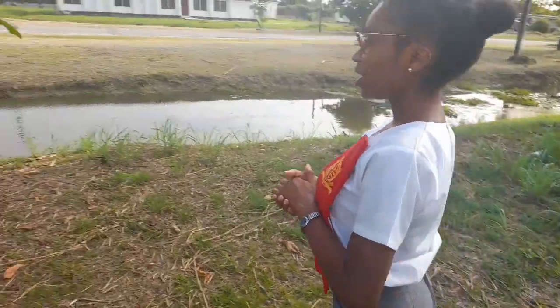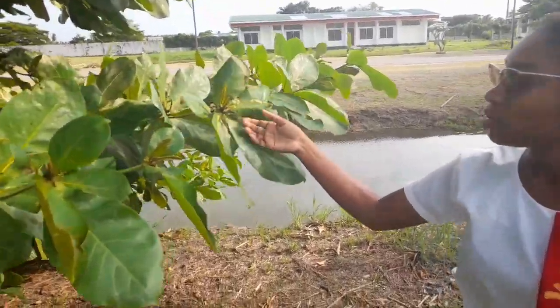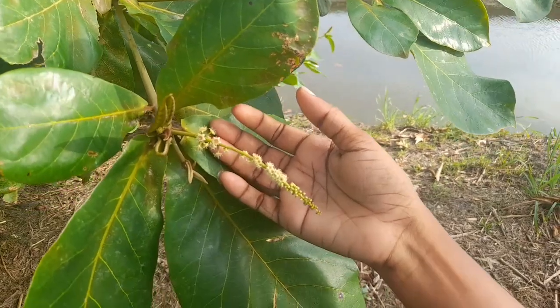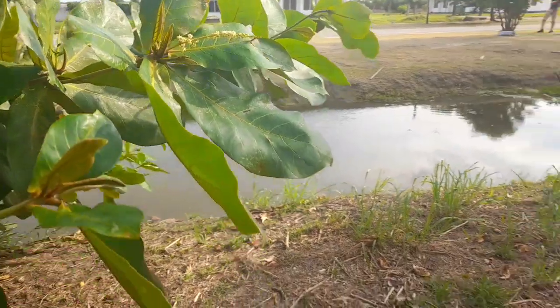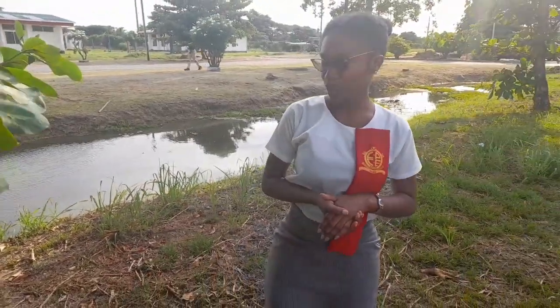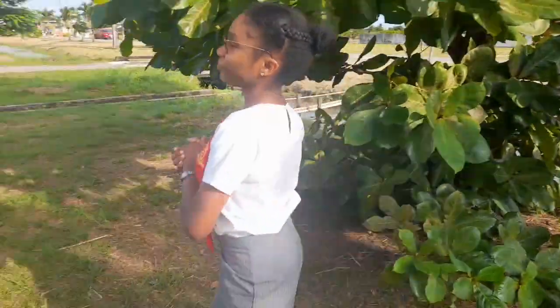Hello class, welcome back. Today we are going to identify some flowering plants. The first plant we're going to look at is a cashew tree. This cashew tree has a flower, which we would call the blossom, and it provides us with the fruit that is called cashew. Now we're going to identify some other flowering plants.